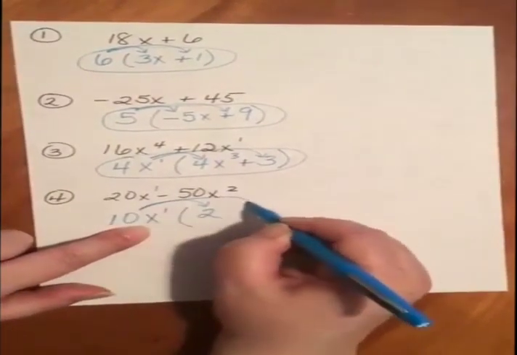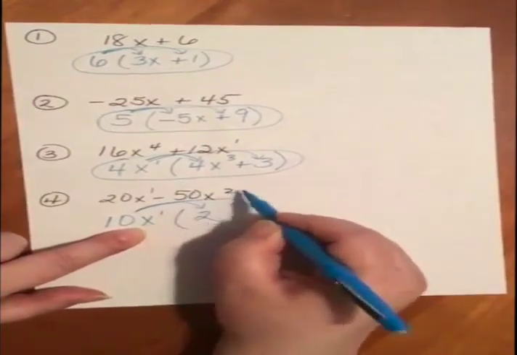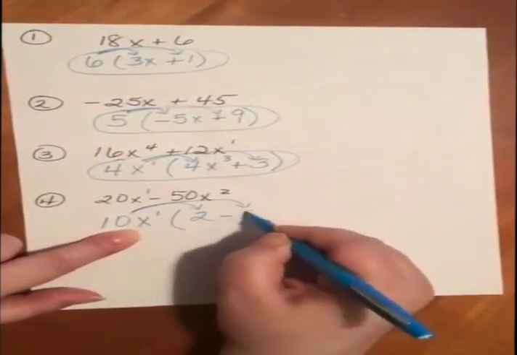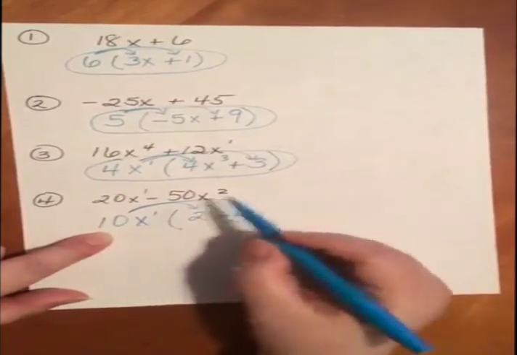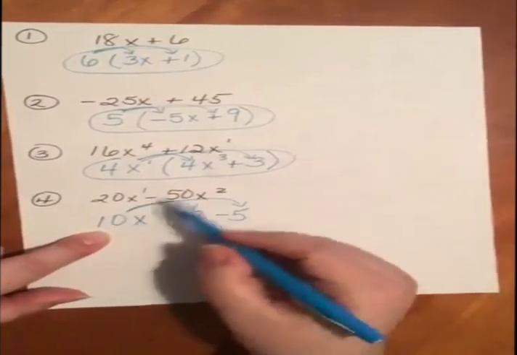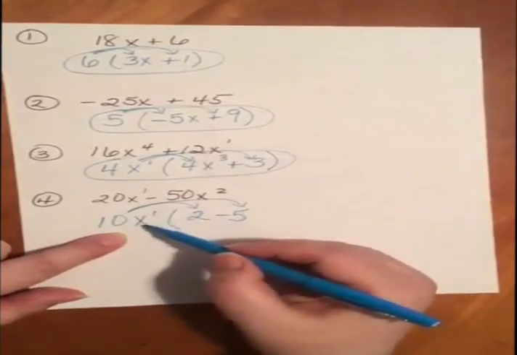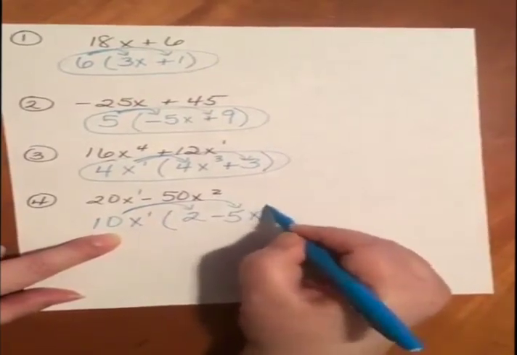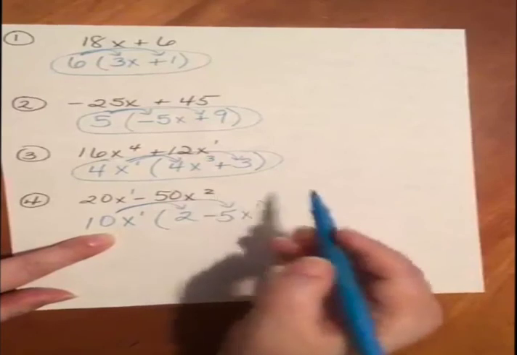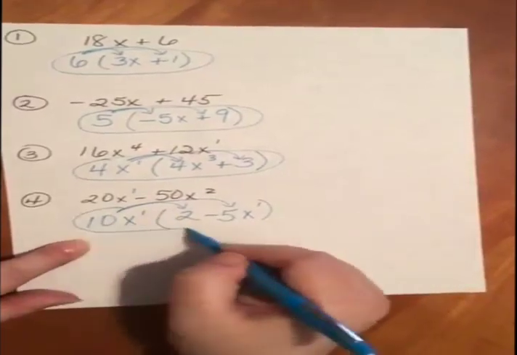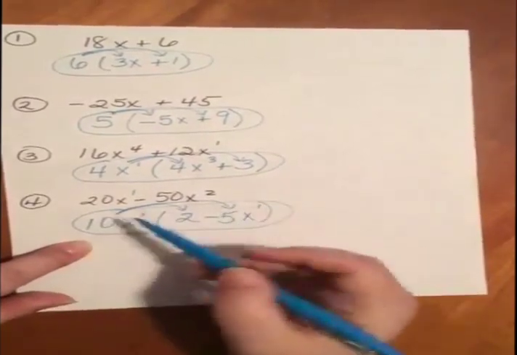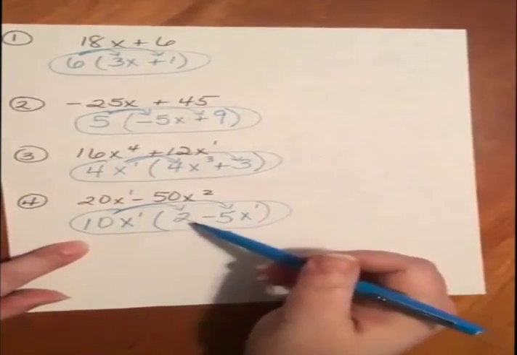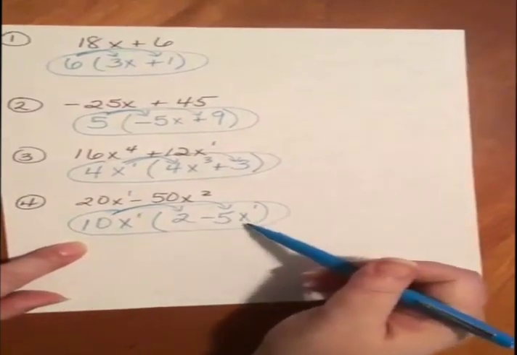10x times what gives me negative 50x squared? 10 times a negative 5 gives me a negative 50. I have 1x. I need a total of 2, so I need 1 more x to make negative 50x squared. And my final answer is 10x times, in parentheses, 2 minus 5x.